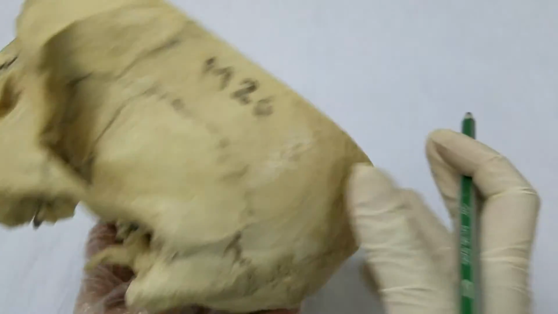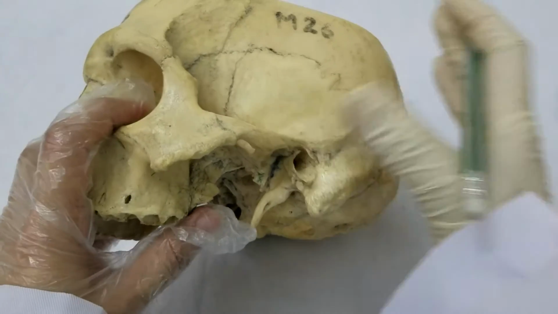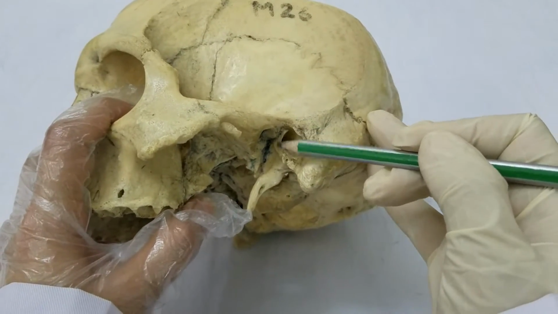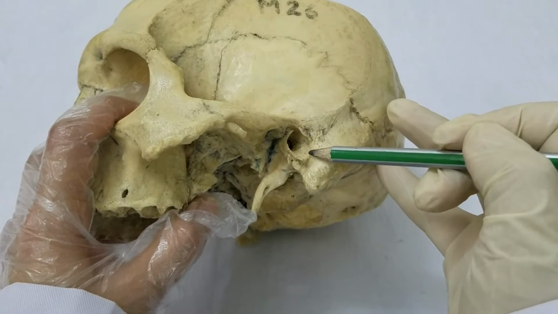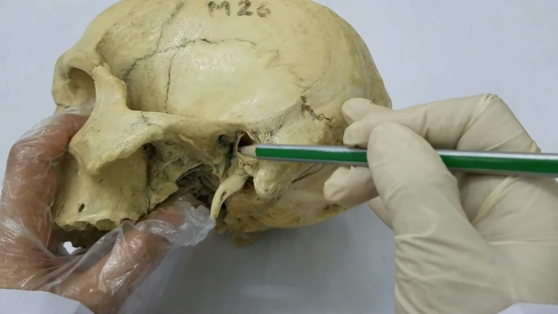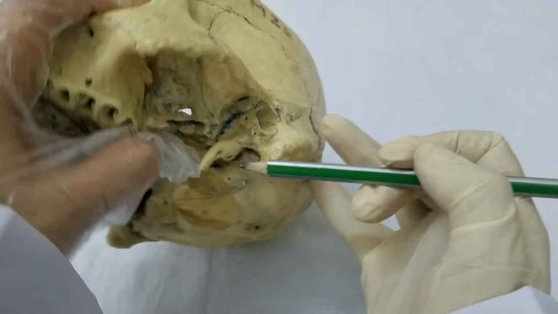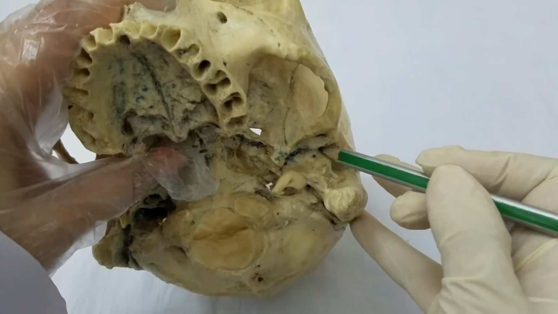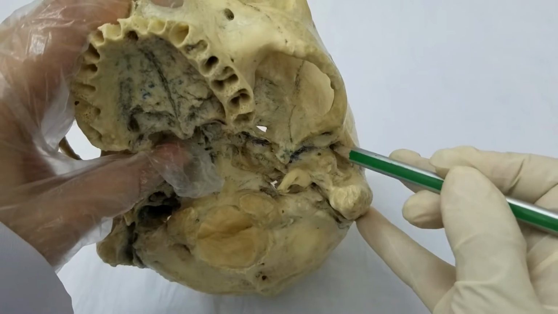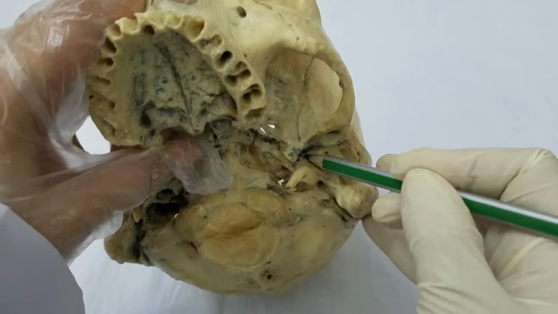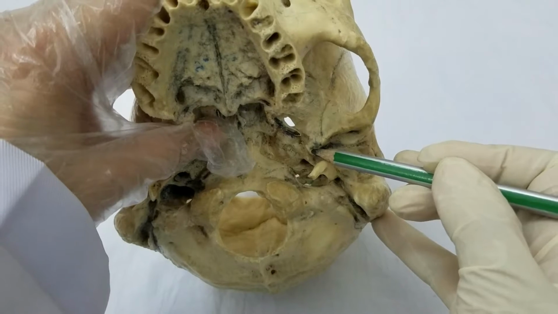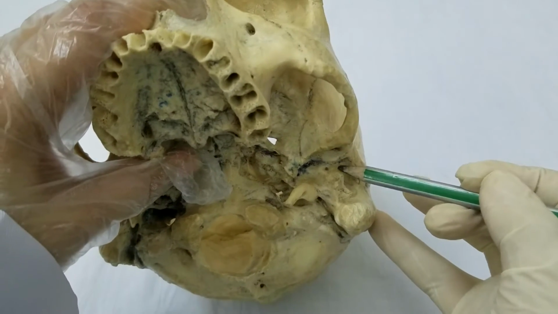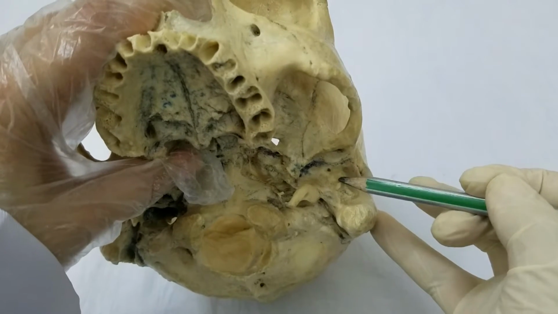The tympanic plate, we can see it on the lateral view. The tympanic plate was the plate which forms the anterior, inferior, and posterior-inferior boundaries of the external acoustic meatus. This plate in the base of the skull is triangular in shape, with its apex directed medially, just below the spine of the sphenoid. Its base is broad and roughened.